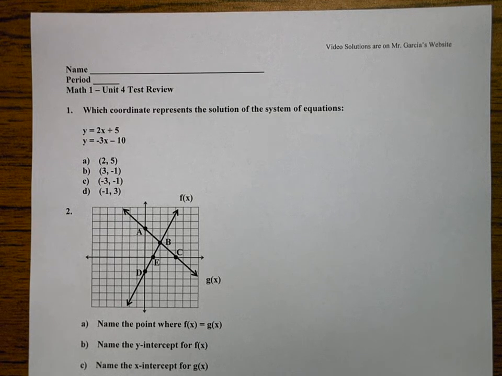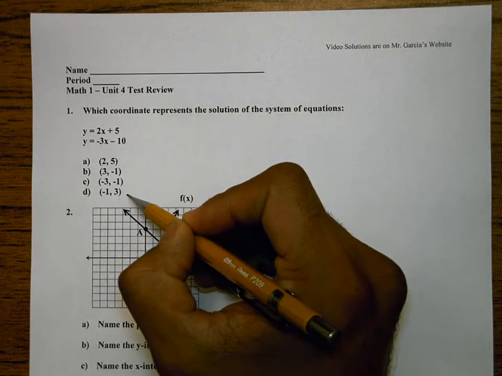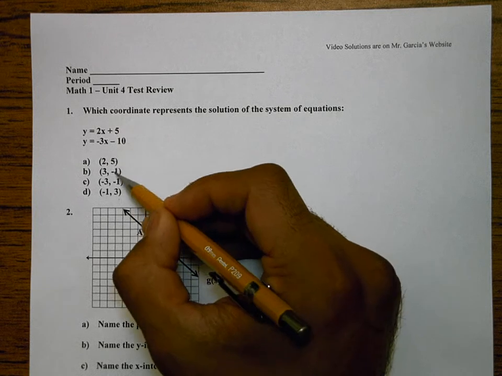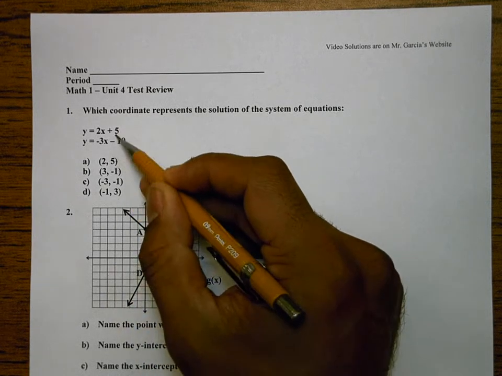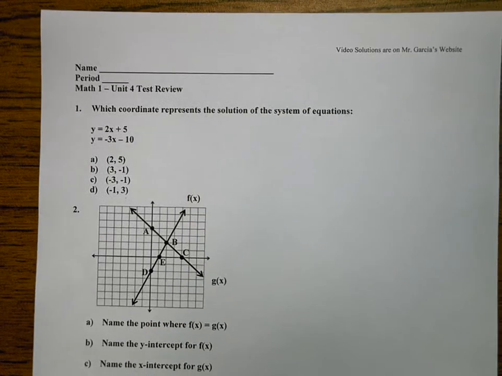Unit 4 test review, number 1. They want us to find out which one of these points is a solution. So what I could do is plug them into the equations and work them out that way, but I may have to do that 4 times. So the fastest way probably is just to solve it. And these are both set up pretty nice for substitution.